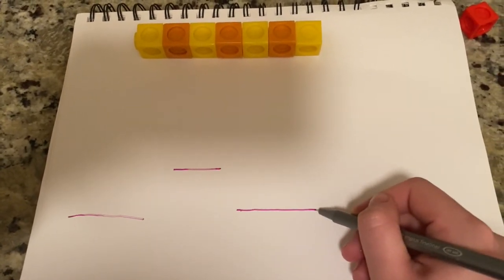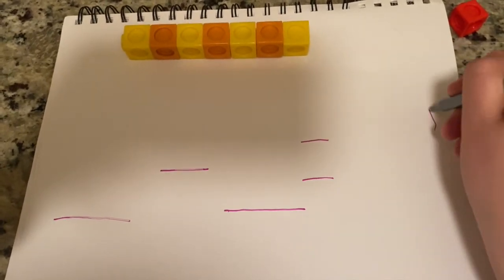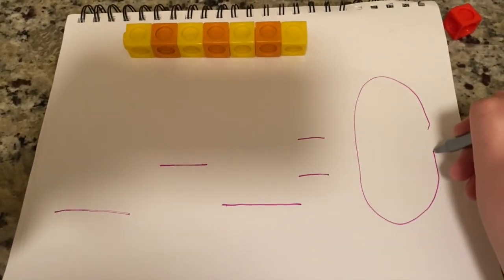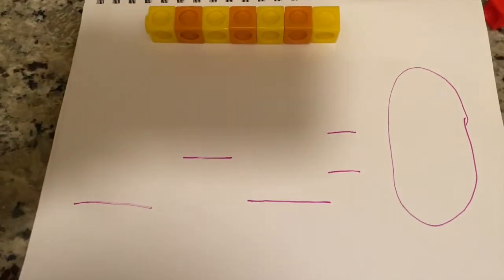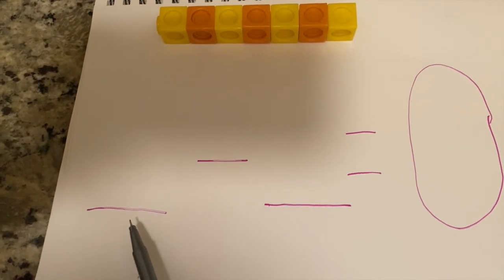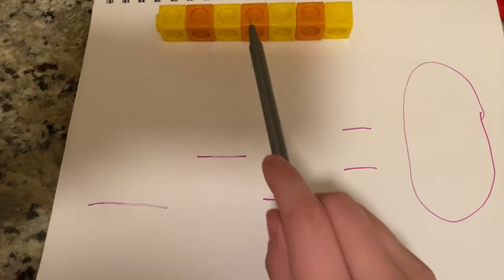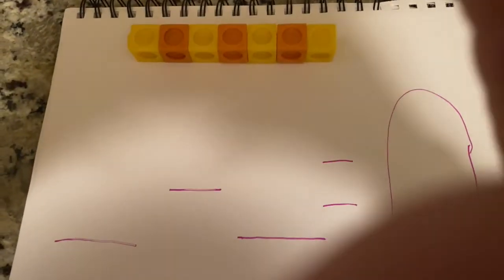Okay, next, friends, we are going to write our first number, minus sign, the second number right here, equals, and the solution. So the final number that we figure out. So Keeple Cubs, remind me, what's this first number right here? The first number is the total amount of Unifix cubes we have to begin with.